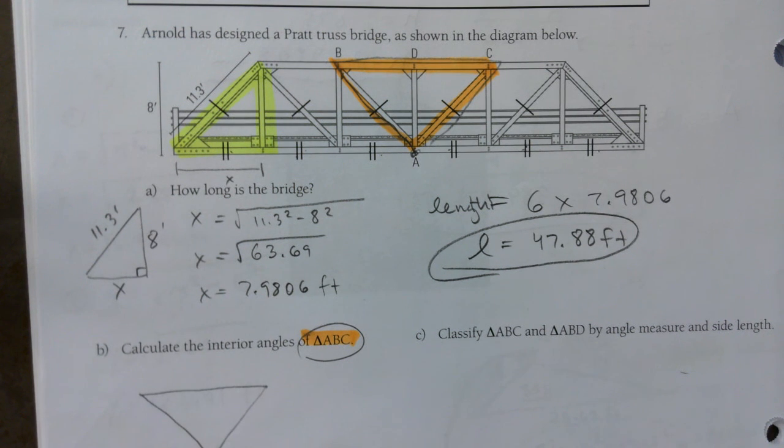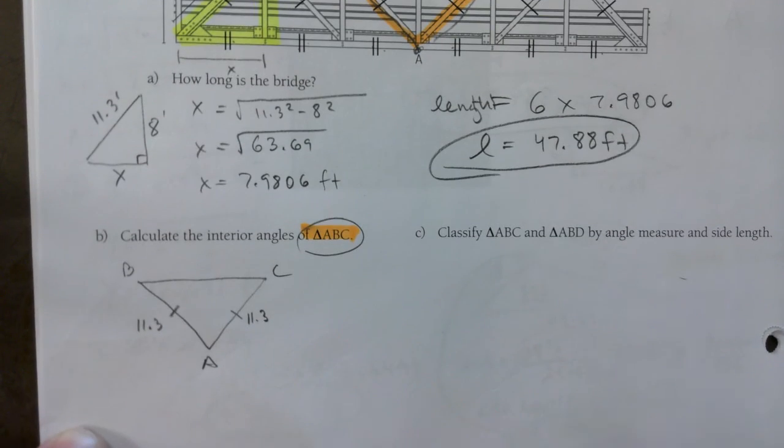This is A, B, C. If these two angles are the same, then I could also find this. I know that this is 11.3, and this is 11.3. Sorry, you can't see that.